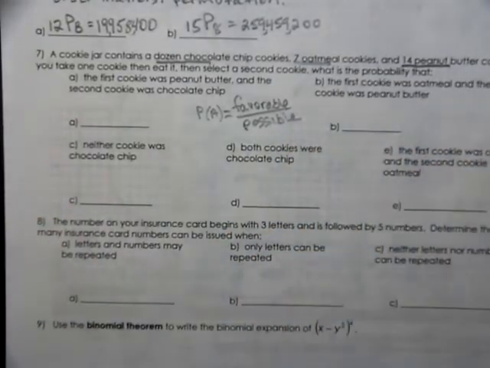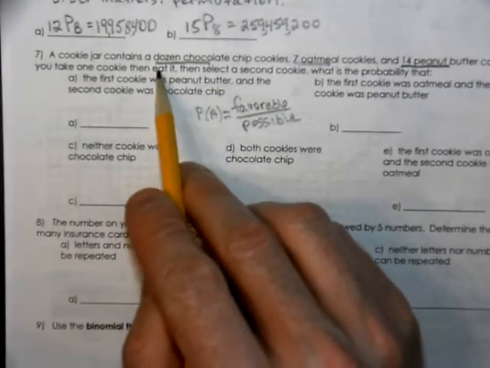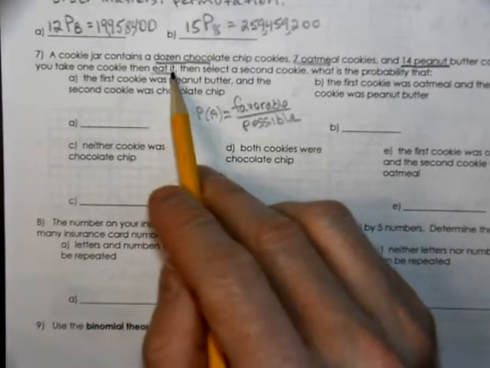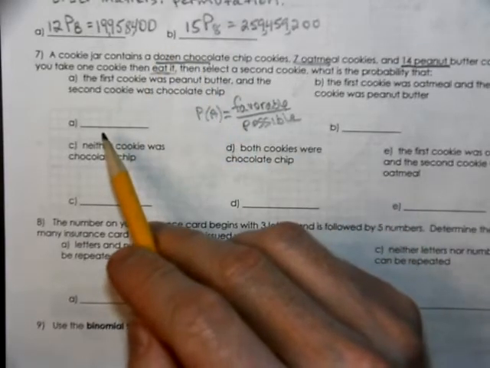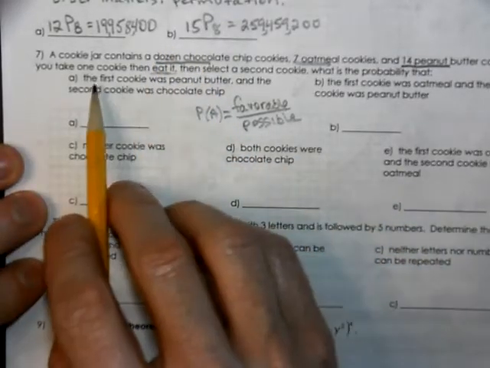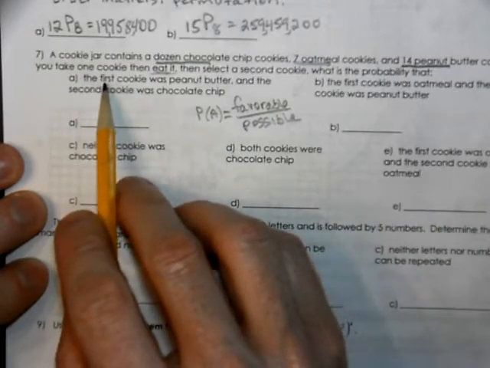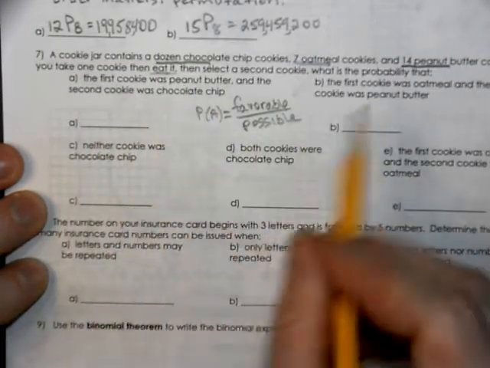So you got to have some sort of a fraction or a decimal that's less than 1. If you're going to eat it, that means you're not going to return it. So the first cookie is peanut butter.